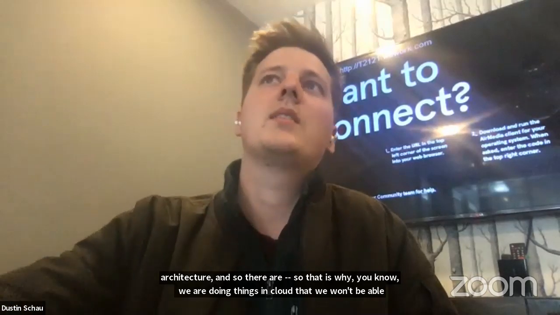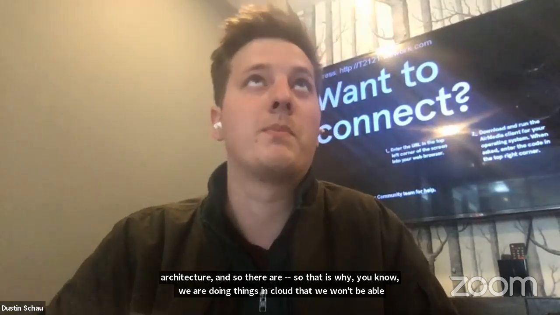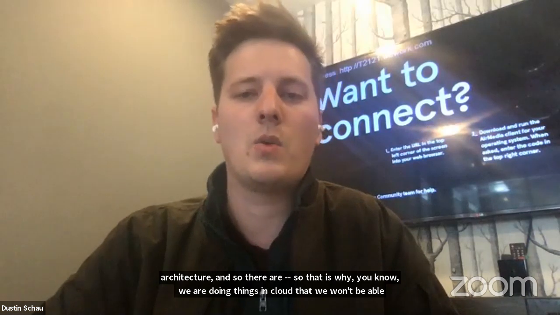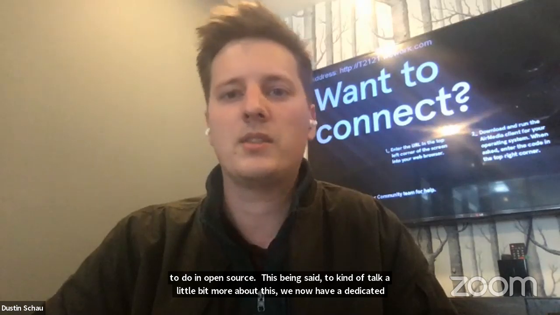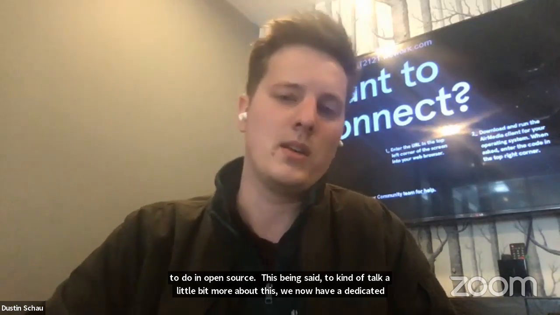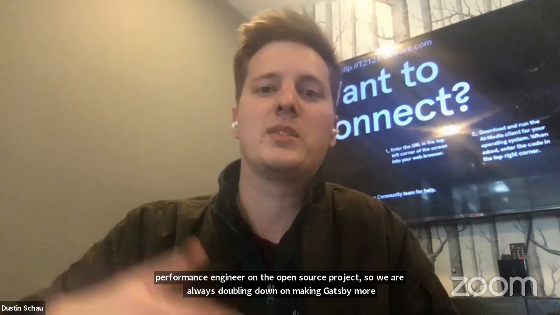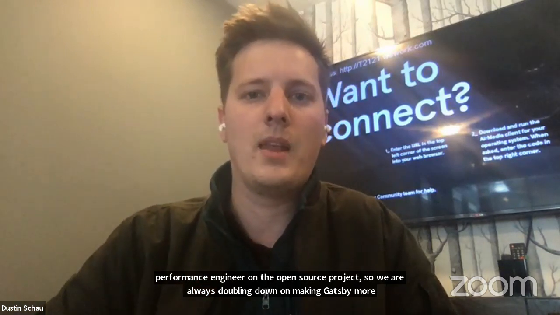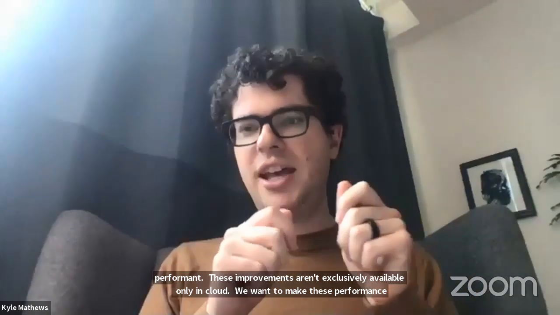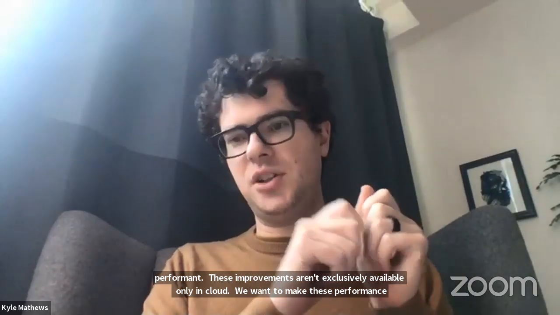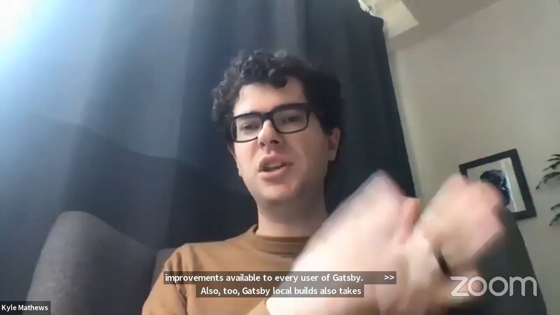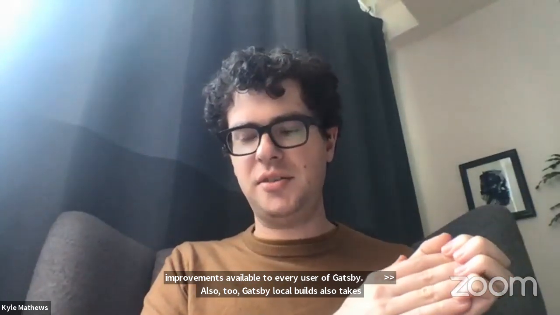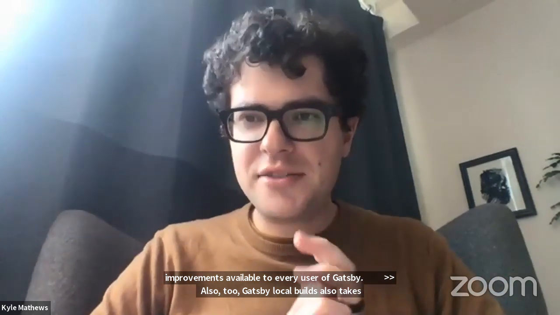This being said, we now have a dedicated performance engineer on the open source project. So we're always doubling down on making Gatsby more performant. These improvements aren't exclusively available in cloud. We want to make some of these performance improvements available to every user of Gatsby. And I'd also add that Gatsby local builds take advantage of all the cores, and all the caching stuff works locally. We know that building locally is a really important part of the development cycle, and so we want to make that as fast as possible.